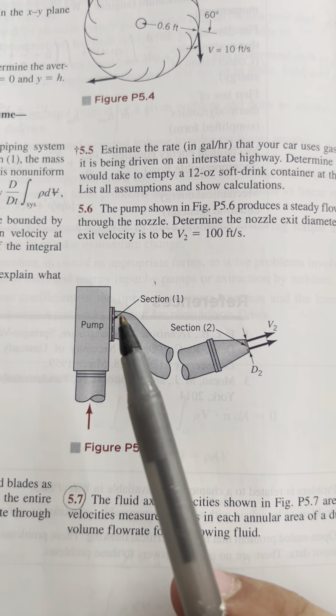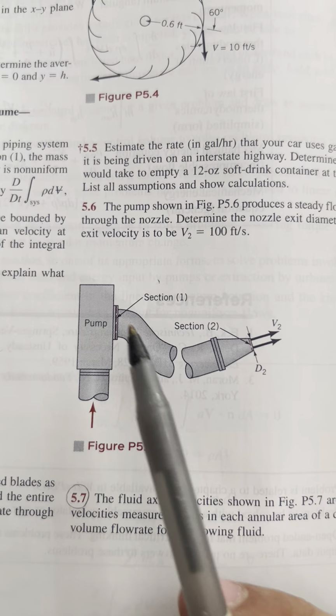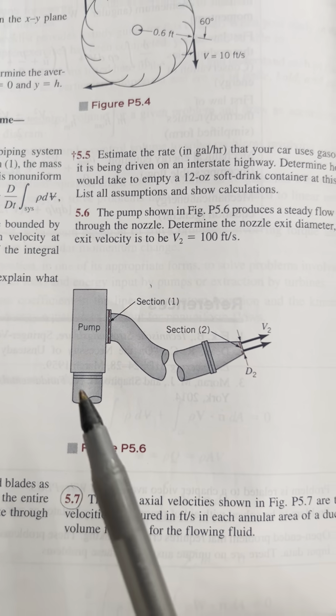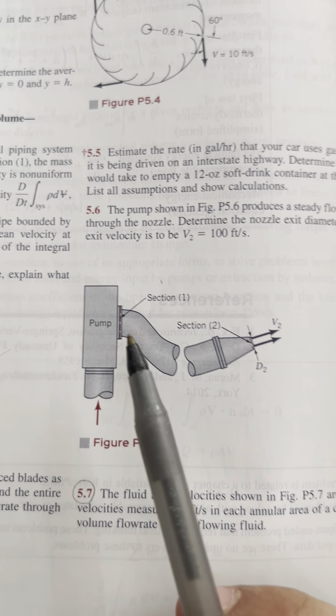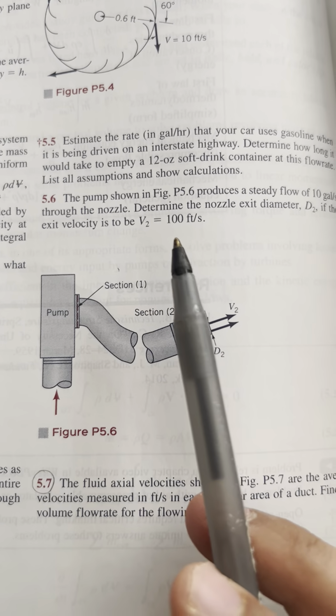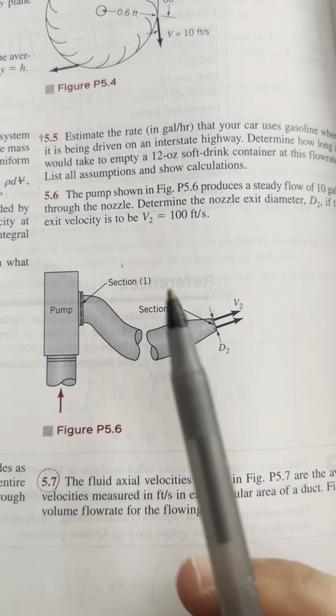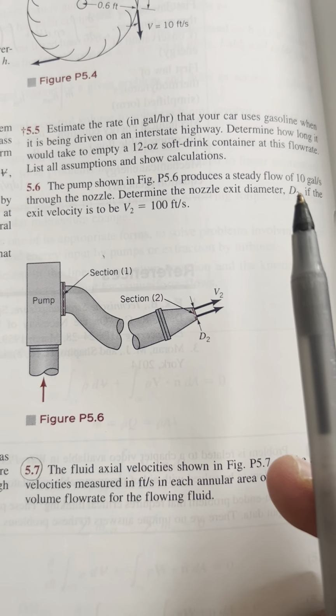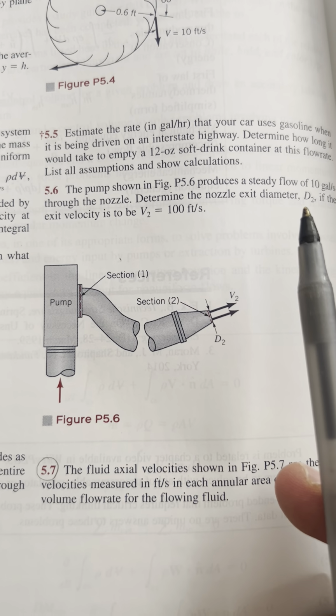So what we are looking for is from section 1 to section 2. We already know the velocity at 2, and we don't know the diameter.